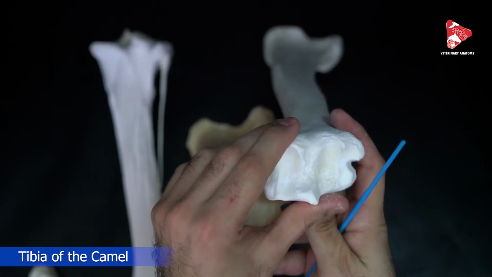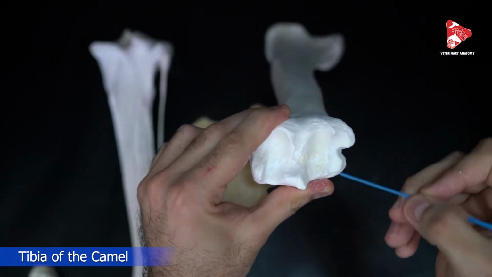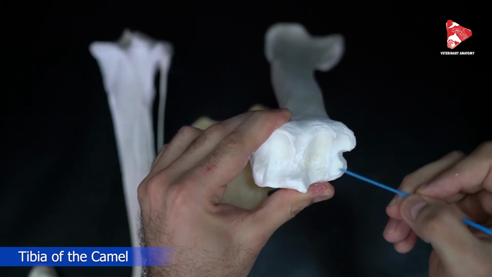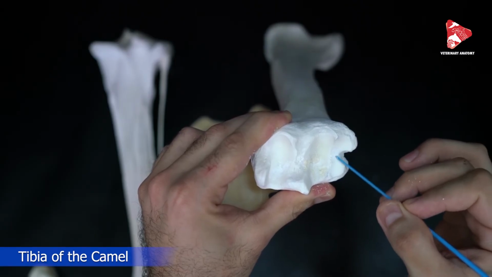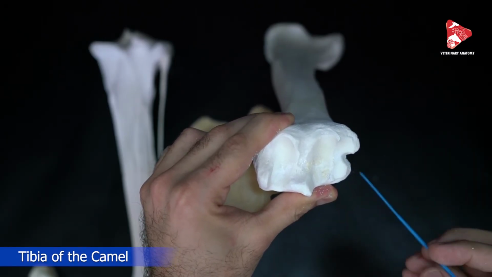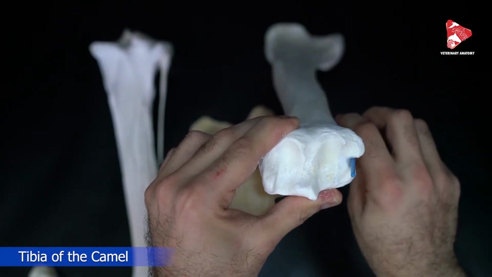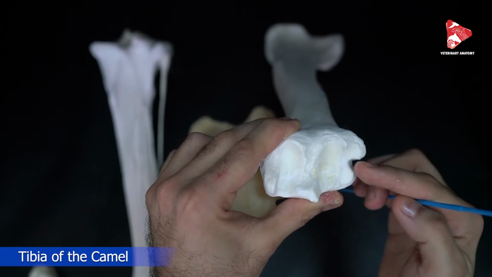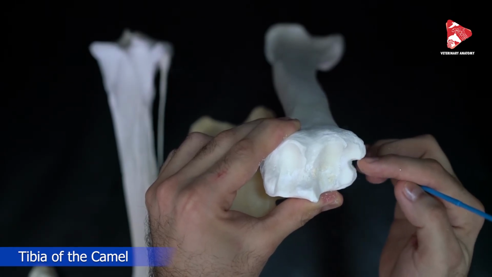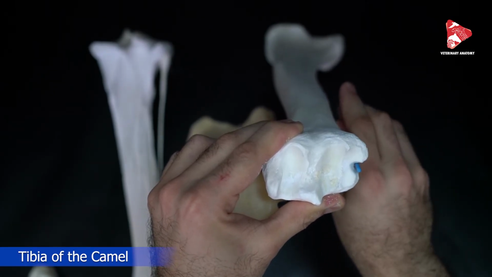In the case of the camel, you will find that both facets are somehow equal in size, and there's a clear connection between them. And I forgot to tell you that on the lateral surface of the distal extremity of the tibia, here we have this groove.